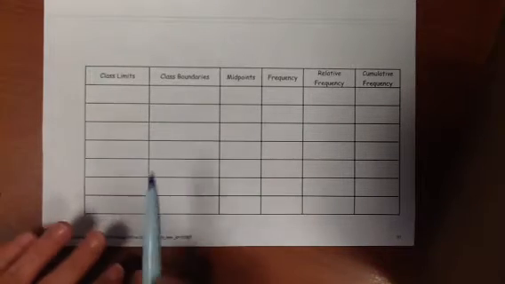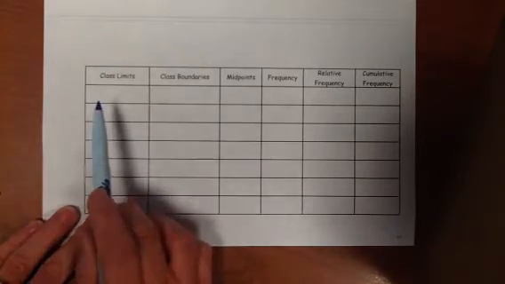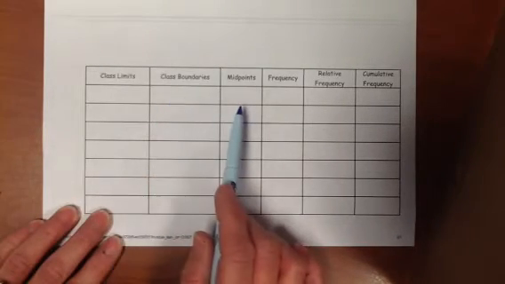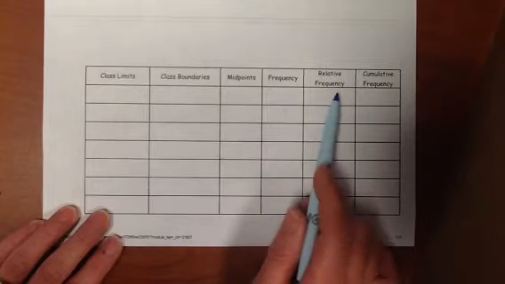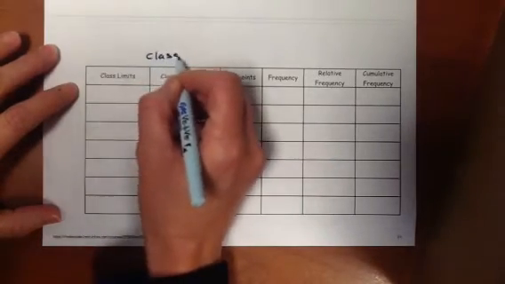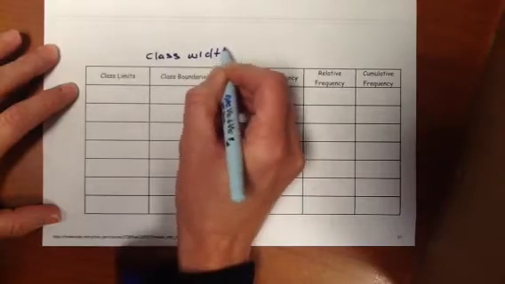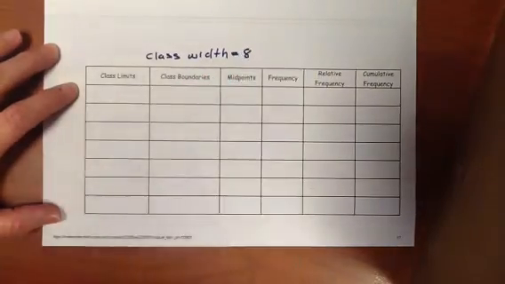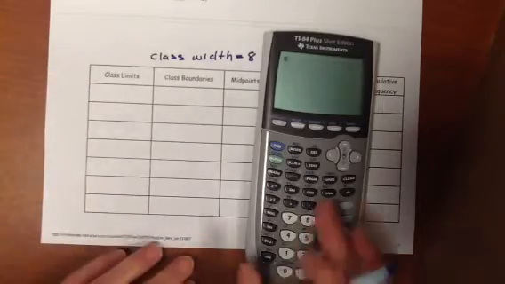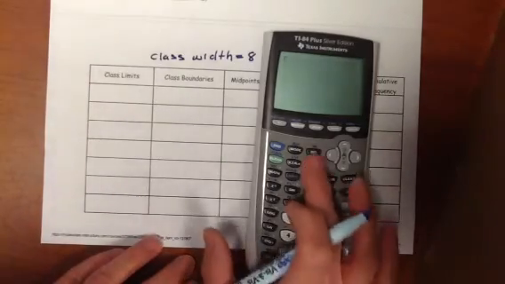In your homework, it's going to ask you to show a frequency table with class limits, class boundaries, midpoints, frequency, relative frequency, and cumulative frequency. When we know our class width is 8, which we just calculated, we begin our class limits, which are our groups, with the lowest data value.